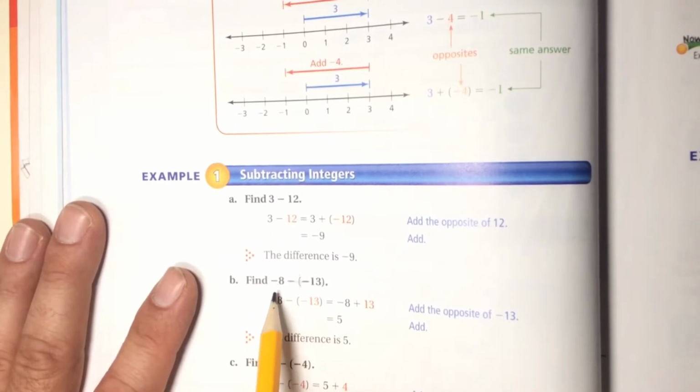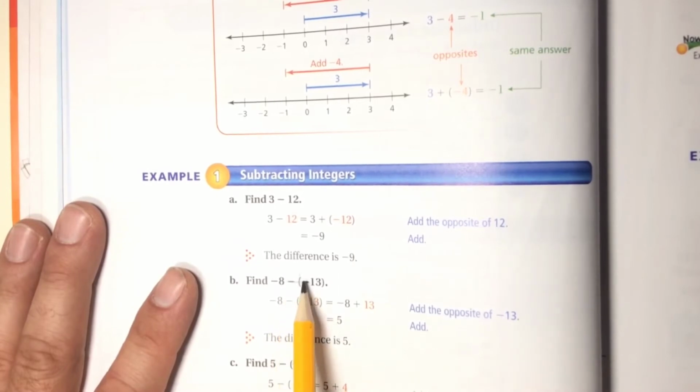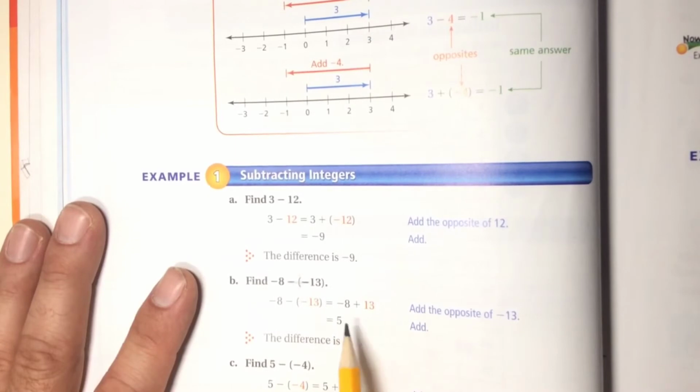So now we have negative 8 plus 13. Okay, we took both of those negatives away when we made that plus. So it's negative 8 plus 13. Now I have different signs, so I subtract and get 5. And I keep the sign of the larger, which in this case is the positive, so it's positive 5.